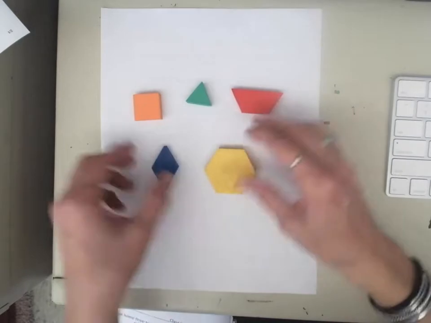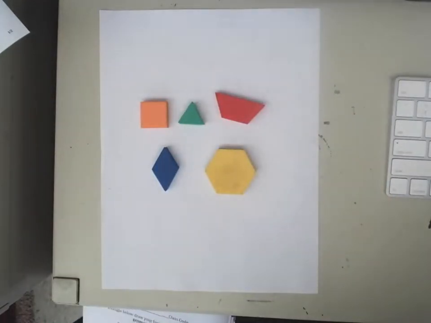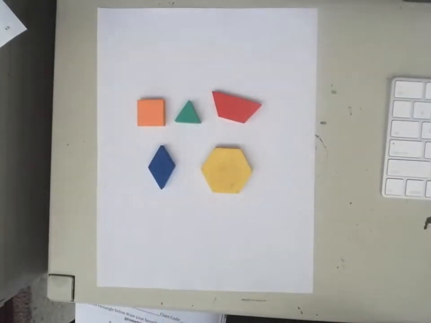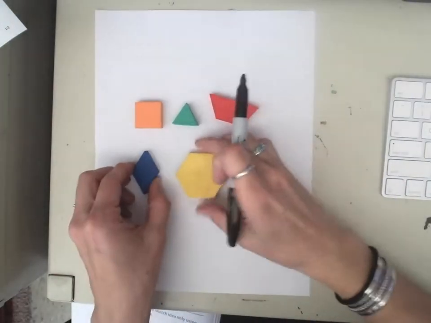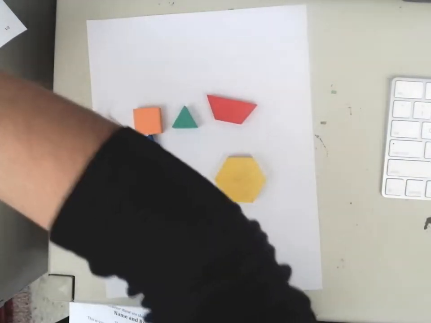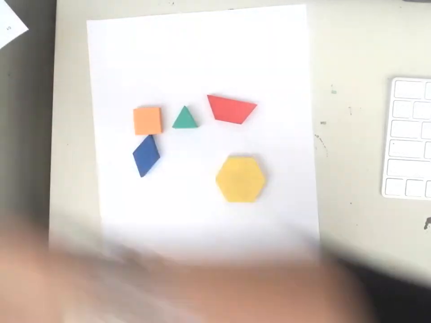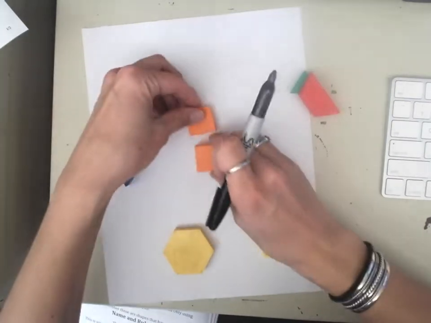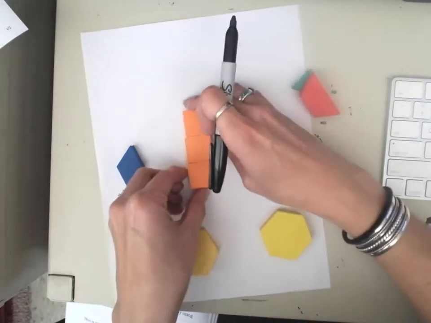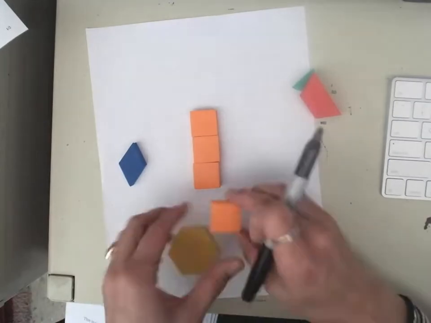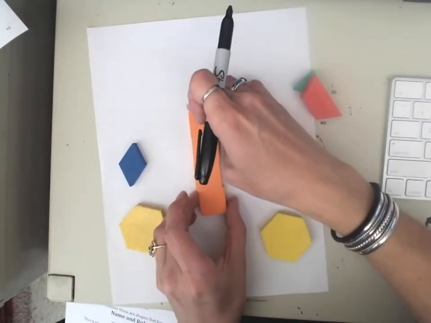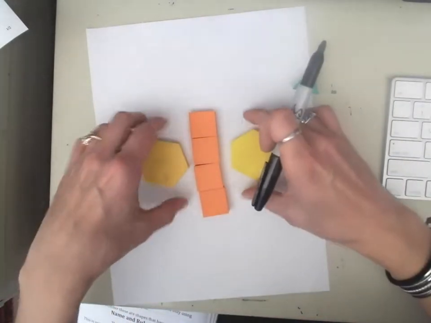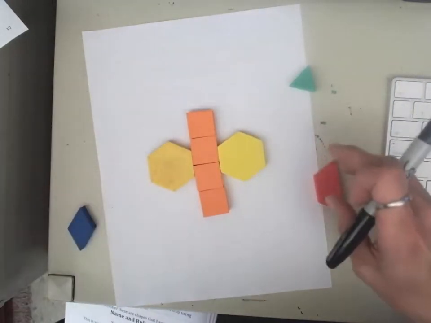Very good. So taking all of these geometric shapes, you're going to use a pencil, but today I'm going to use a marker because I want you to be able to see what we're making. You're going to take these shapes and arrange them and make something with them. I really like butterflies, so I'm going to make a butterfly today. I'm going to start off my butterfly with a few squares, and I'm going to then create my butterfly off of this.